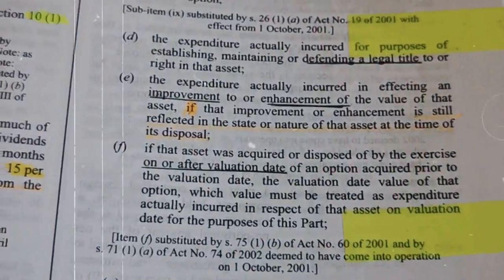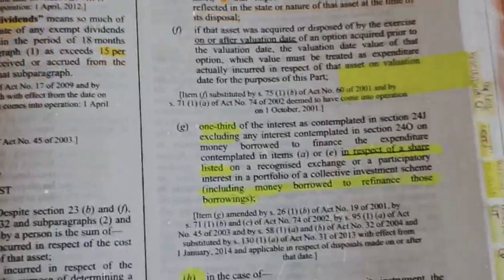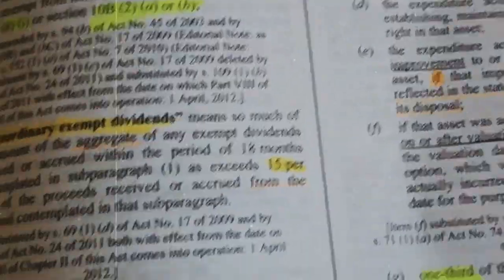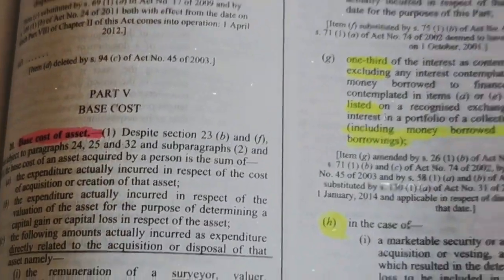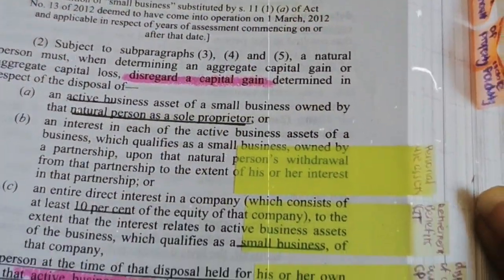So this is paragraph 19 on capital losses, and that is where you find it. And then also your base cost, this is where you find it. And then your foreign CGT, personal use assets. So this is what you do.